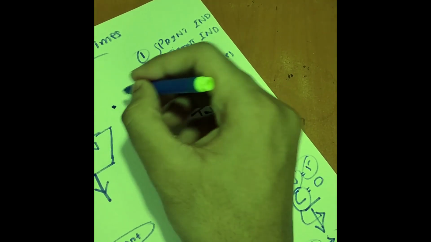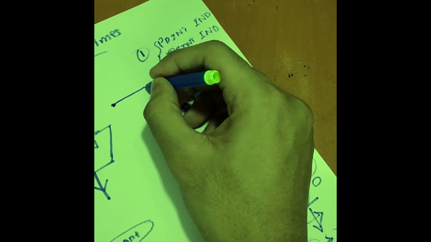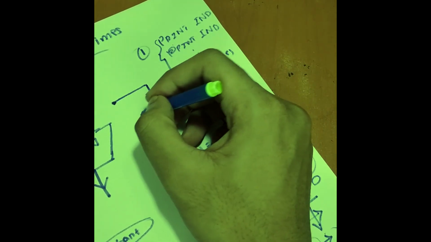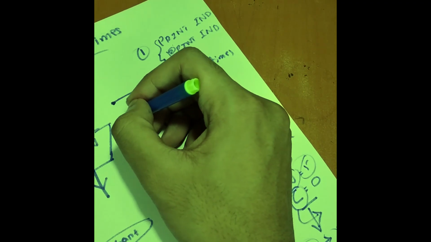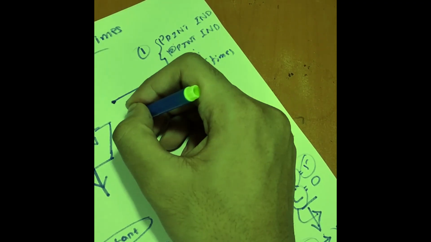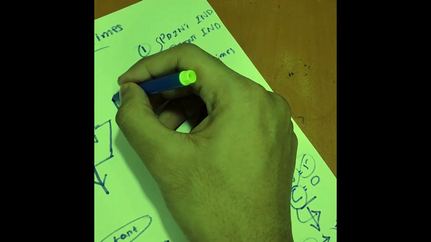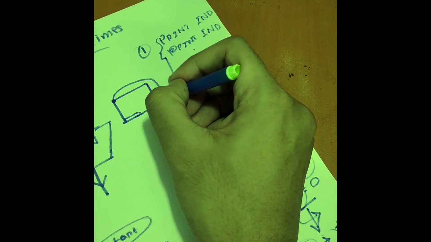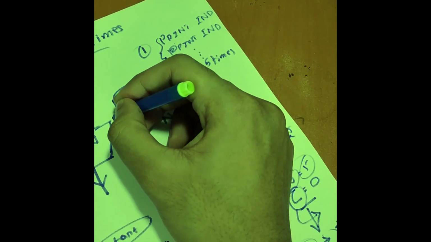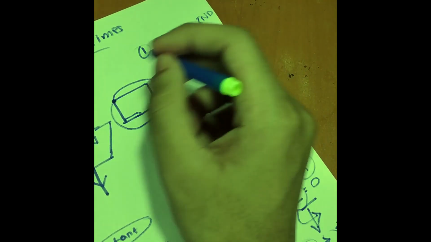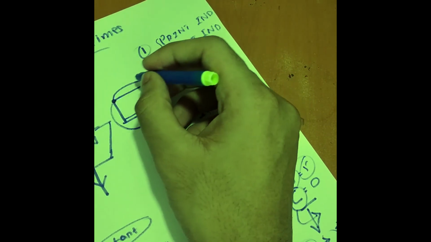If I move this point like this, then like this, then like this, then like this, the point is traveling this whole distance and coming back to its final position.